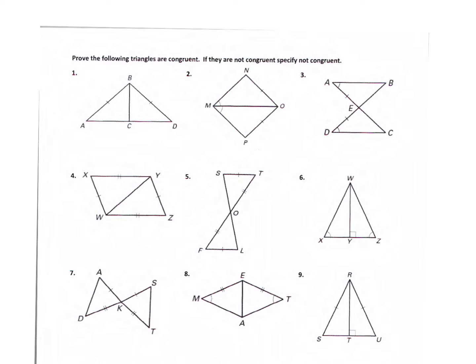Hi Geometry, this is page 6 of our packet, and we're going to start using our 5 triangle congruence theorems to prove two triangles are congruent to each other. We can't say it just because they look like it. It has to fit one of our 5 theorems that are listed on page 5 right before this, and also on page 4 in our foldable with the little doors.